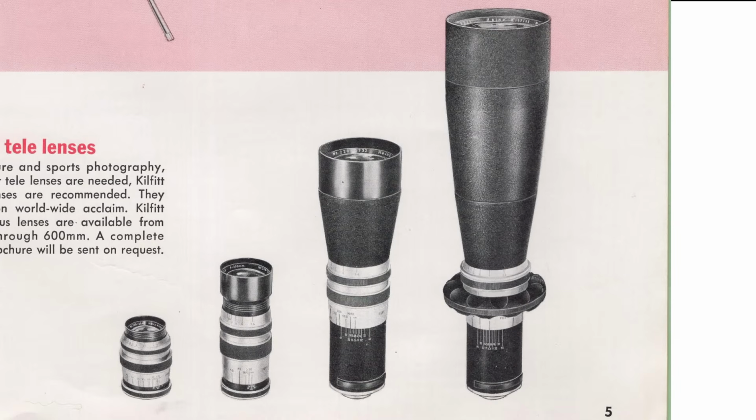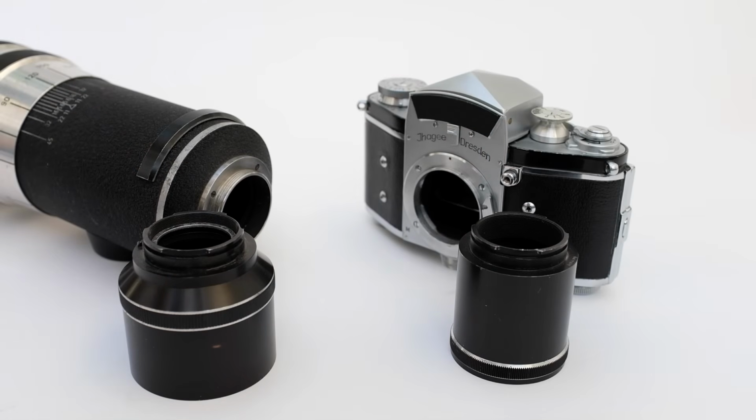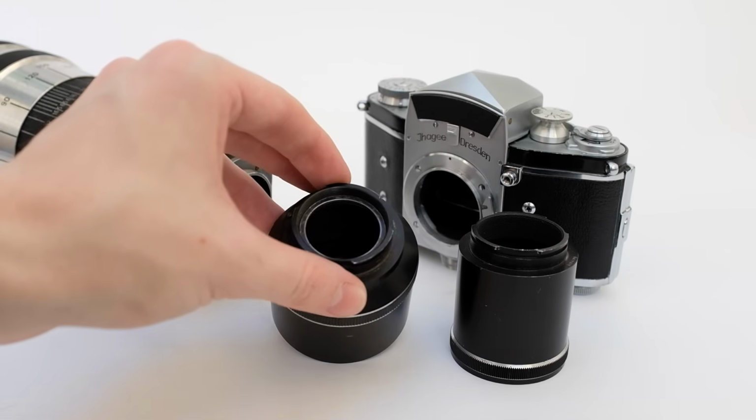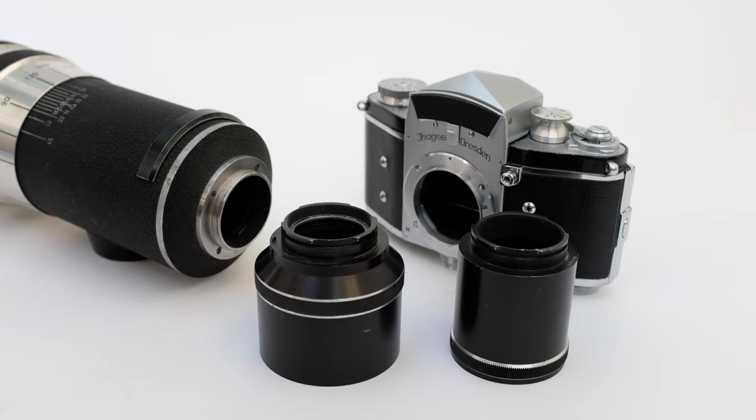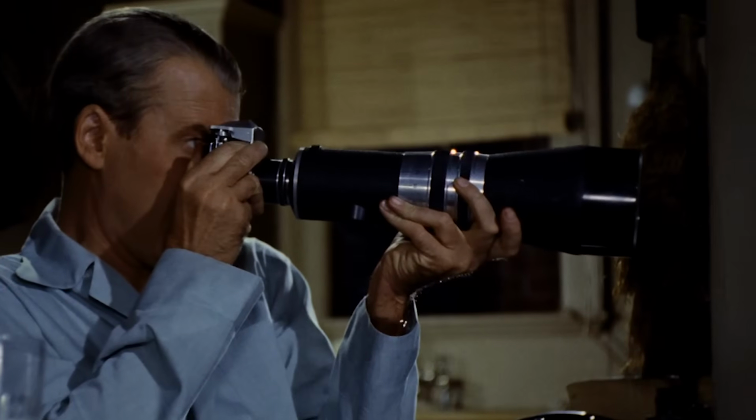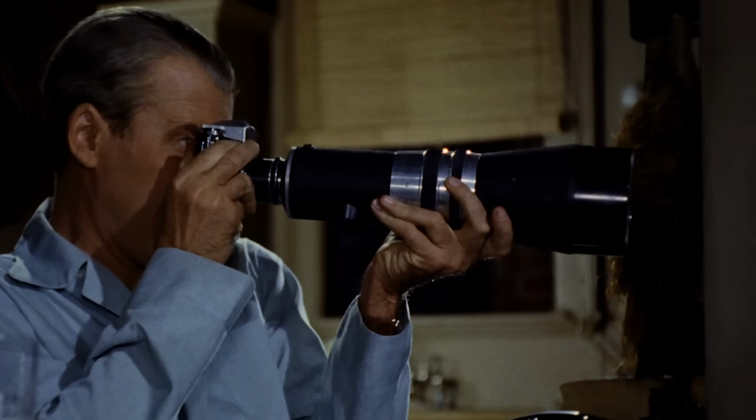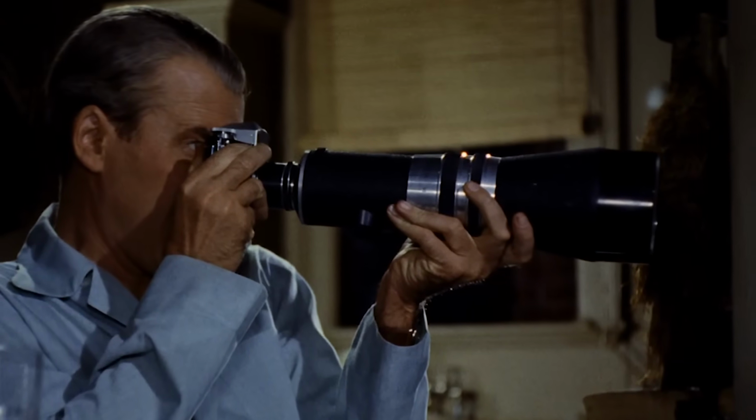Now, the other 2 adapters I have took a long time to track down, and are 2 different versions of the adapter for Exakta with the codename Kizex. So either of these would work for my setup, but to find the movie accurate one we have to refer to the movie again, and this is the clearest shot of the adapter that we get.